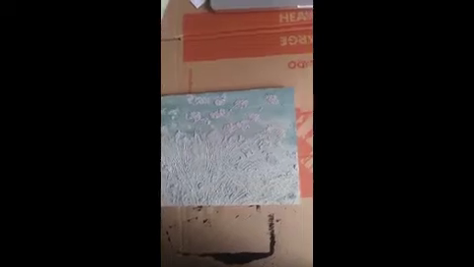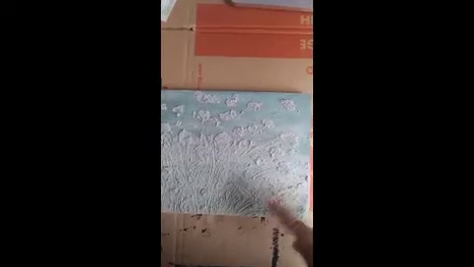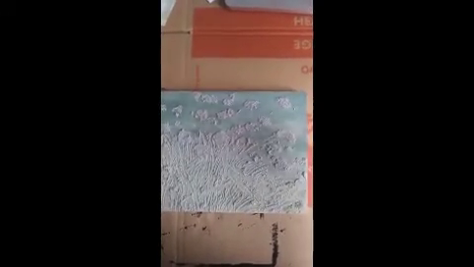Okay, so now that it's dry, we're going to do a wash with dark color. Why are we doing this? Well, the way the texture works basically is it makes the surface uneven. That means that there are parts that are higher, there are parts that are lower, and we're going to use that to our advantage.